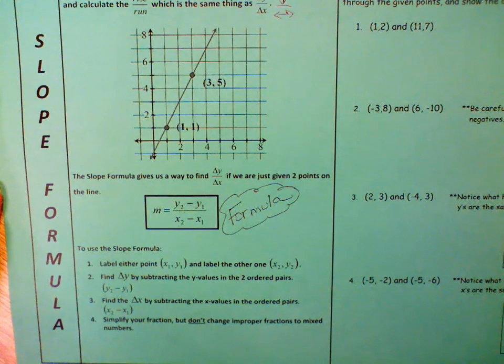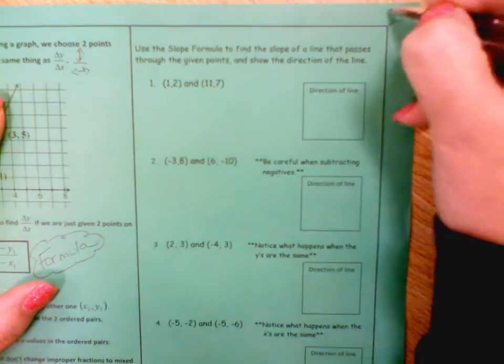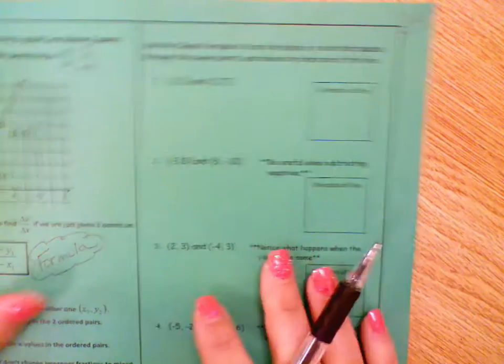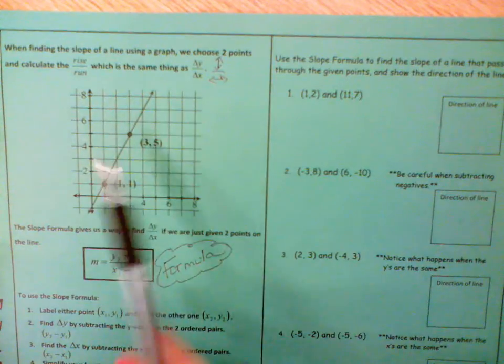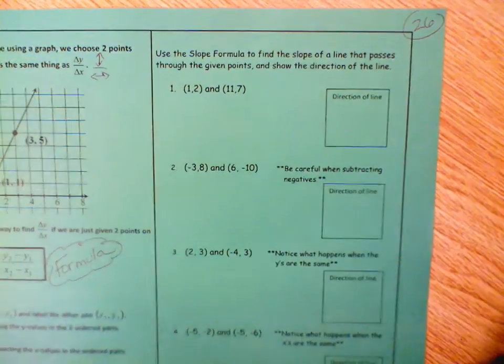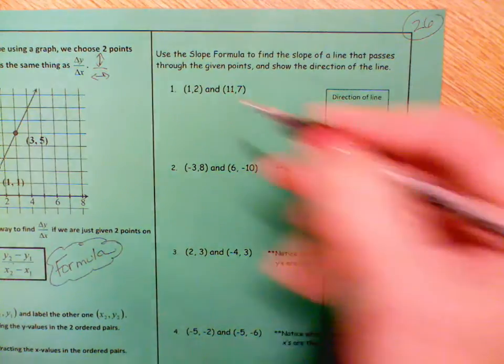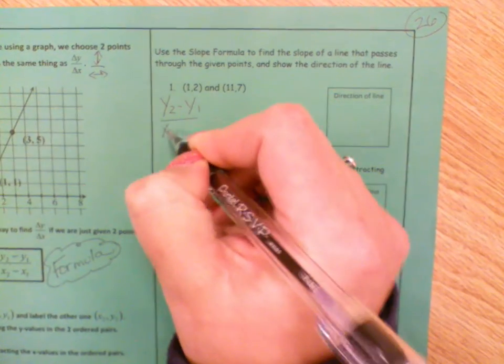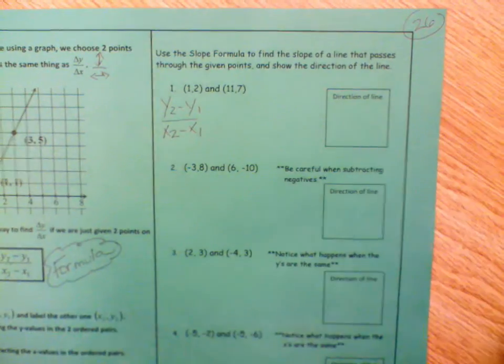Okay, so what we're going to go ahead and do is look at some examples that are here in this foldable. This foldable should be going on page 26 in your notebook. If you do not have a printer, that is fine. I just want you to follow along on this video so you understand what we're doing. Like I said, they're not going to give you an actual graph to graph on. If you do have a graph, go ahead and take these points and put them on a graph. Or you can remember your actual formula, y2 minus y1 over x2 minus x1.